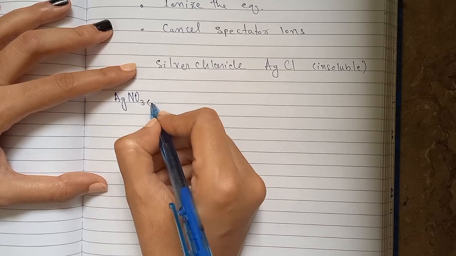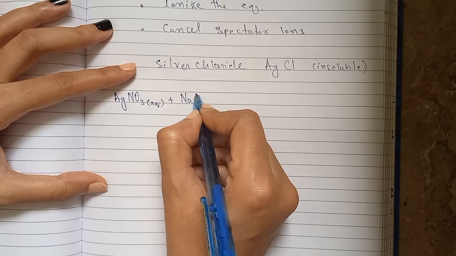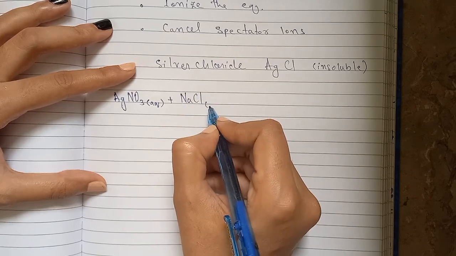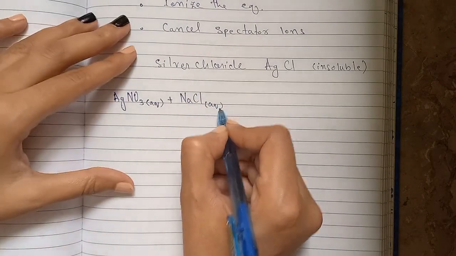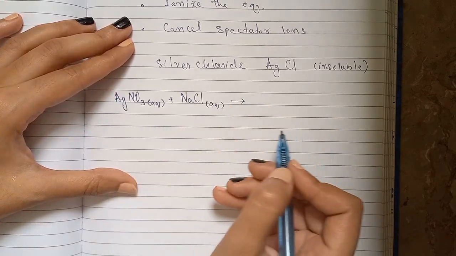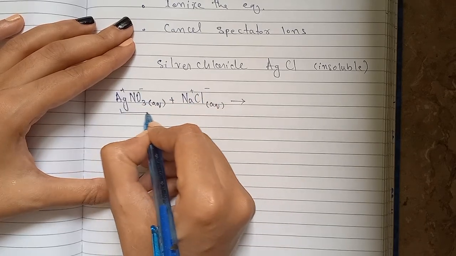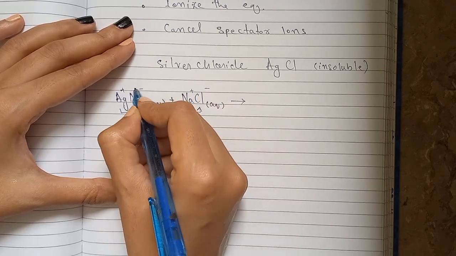All the nitrates are soluble, so I'm writing AQ with it. And sodium chloride. So all the sodium containing substances are also water soluble. So after the arrow, it's a double displacement reaction, so both the species will exchange their opposite parts with each other.